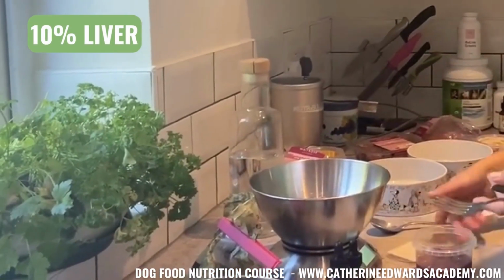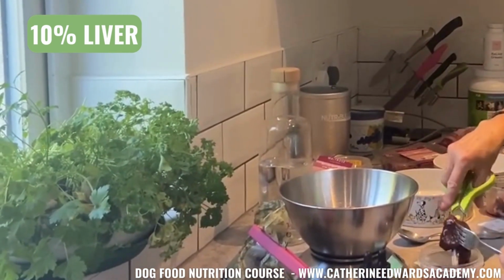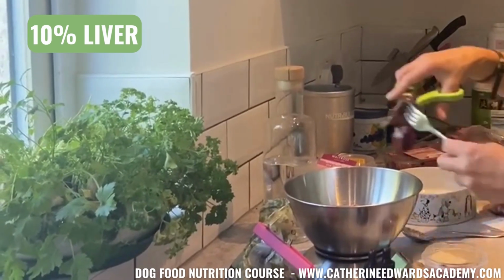Then I've got my liver. Silence of the Lambs, this reminds me of. I'm a vegan, don't give me excuses all you vegans. So I'm going to add in that.